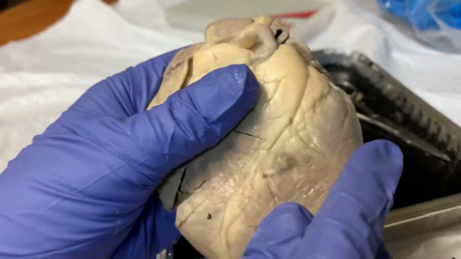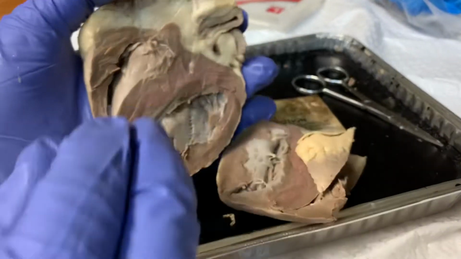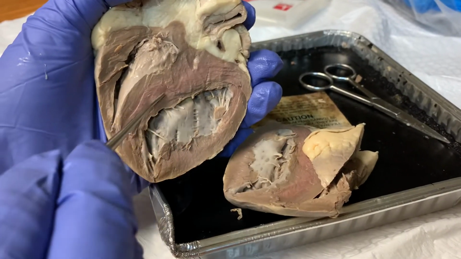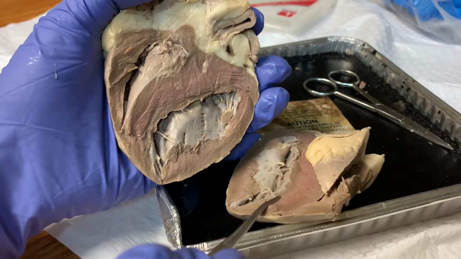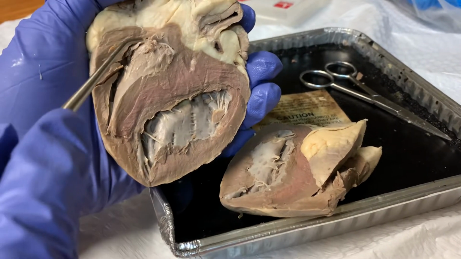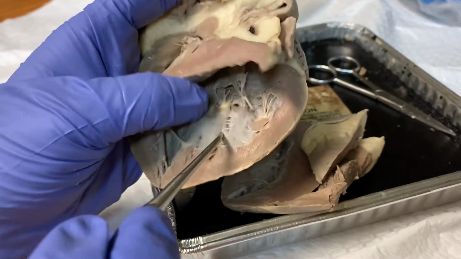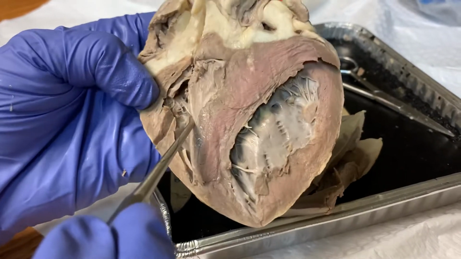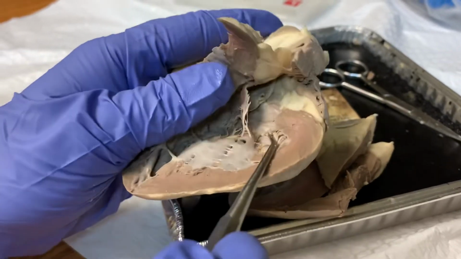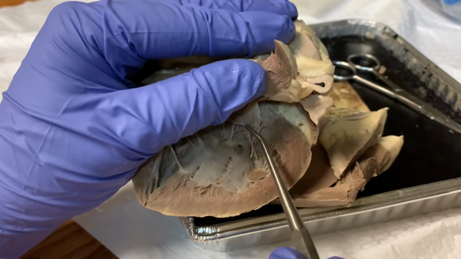Looking at the structures within the heart, you'll see the interventricular septum, and that separates the right and left ventricles. The tricuspid and mitral valves are powered by these papillary muscles. The chordae tendineae are these fibrous connective tissue bands that connect the valves to the papillary muscles.